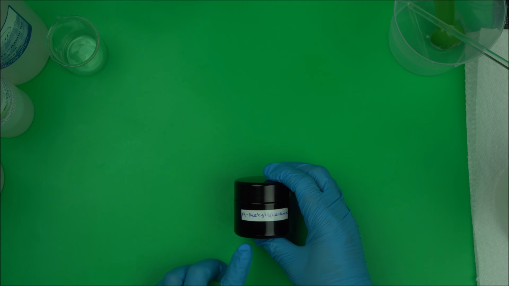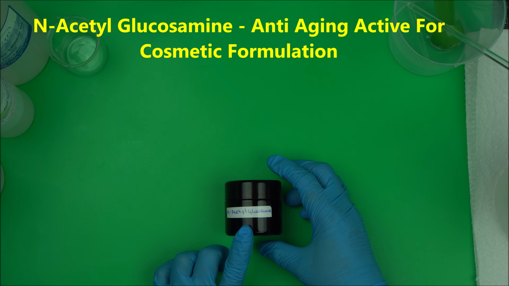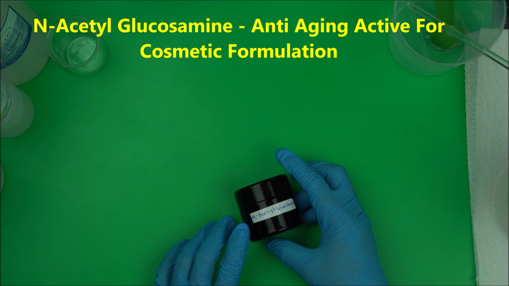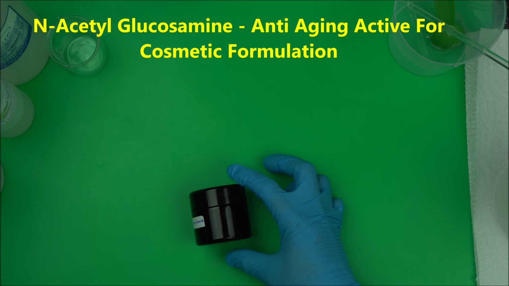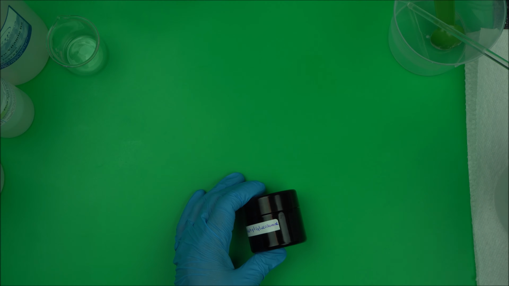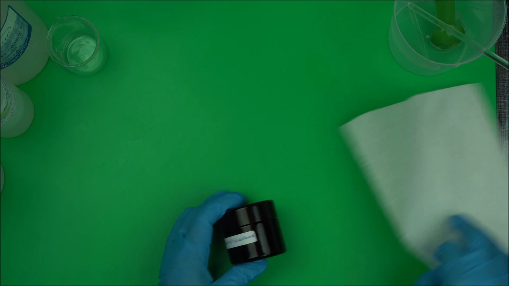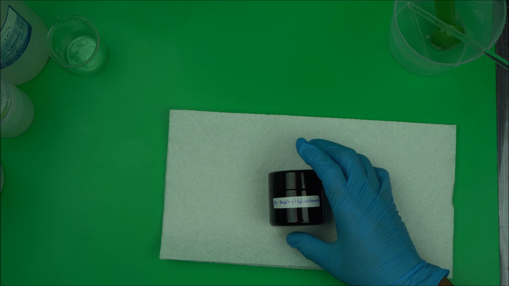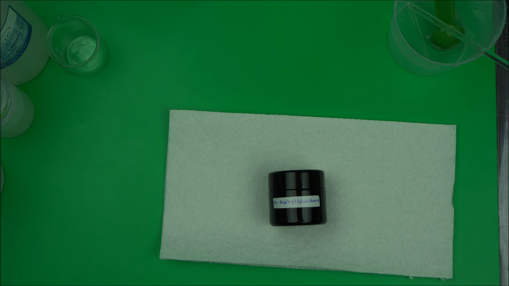Today I want to talk to you about N-Acetyl Glucosamine. I may basically call it NAG. What a nice name to call an ingredient. Sometimes you fall in love with your ingredients so much that you call them different names. This is an anti-aging ingredient that you should include when you're making your skincare product.